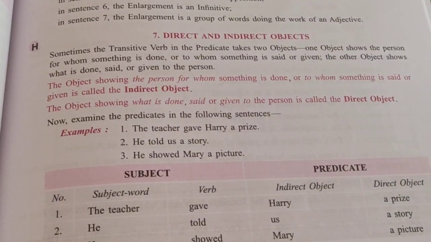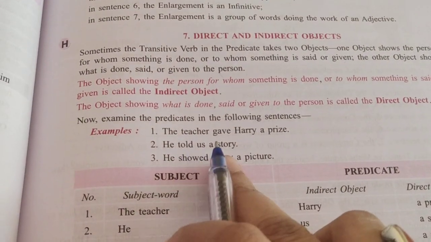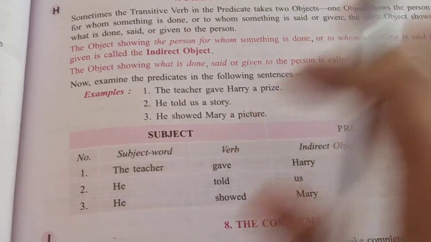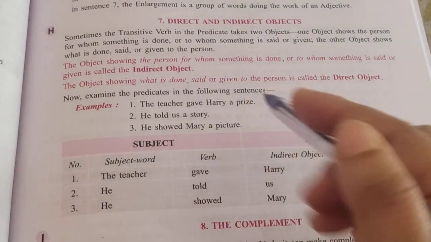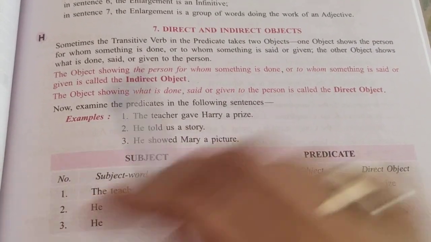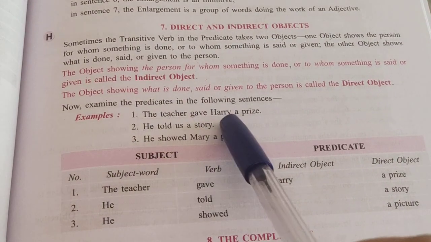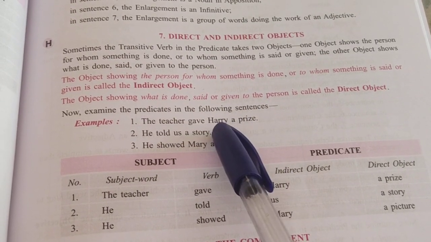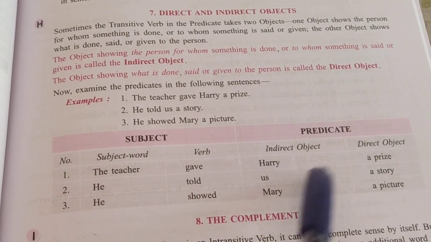Now examine the predicates in the following sentences. The teacher gave Harry a prize. He told us a story. He showed Mary a picture. Here we have subject, verb, indirect object, direct object. In the object portion you have to find out the person for whom something is done. The teacher gave Harry a prize. Harry is a person, an object; for whom it is done, Harry, so you get the indirect object. The teacher is the subject, gave is the verb, Harry is the indirect object, and a prize is the direct object.